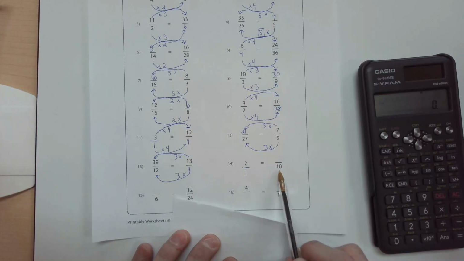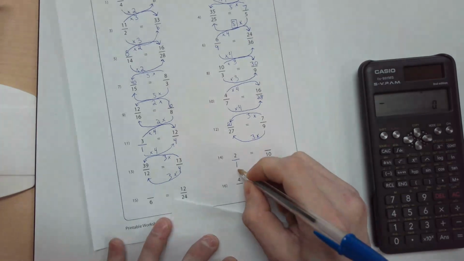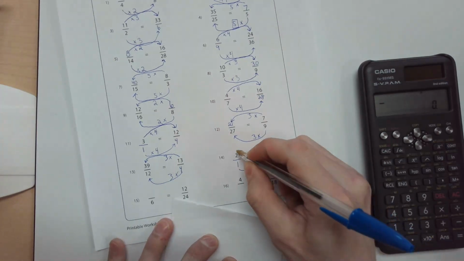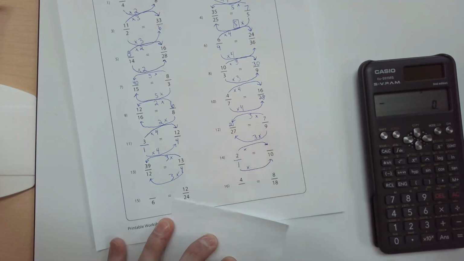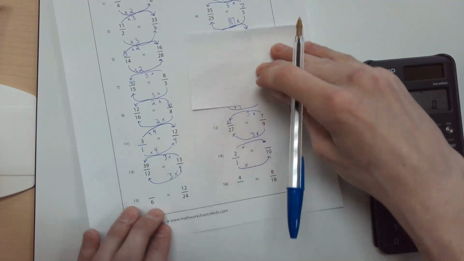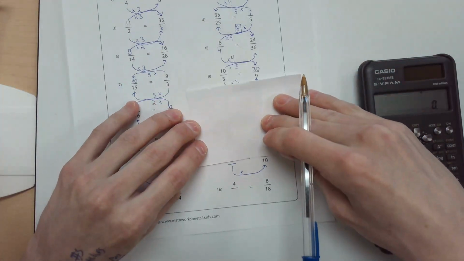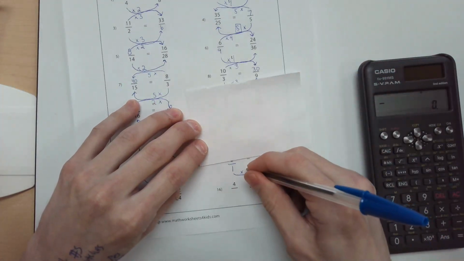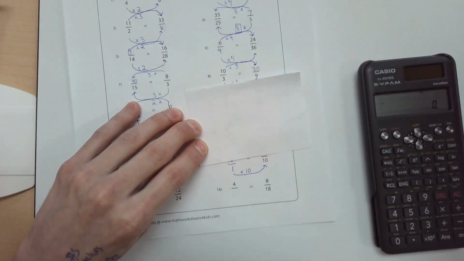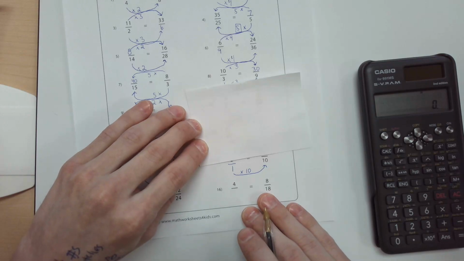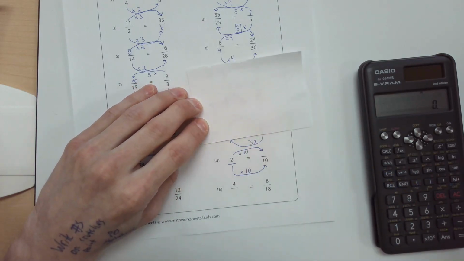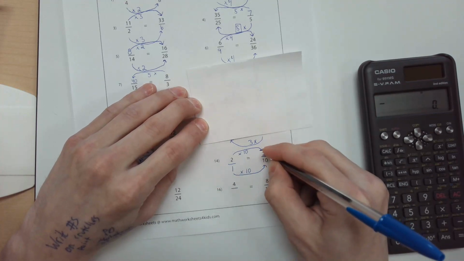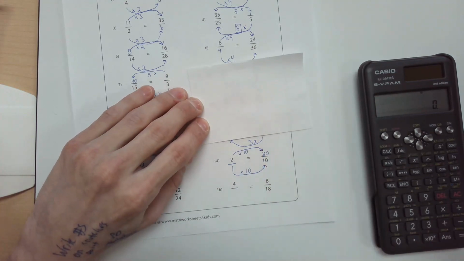Smaller number, arrow, sign. 1 times 10 is 10. No calculator needed. And I know this one off the top of my head. 20.